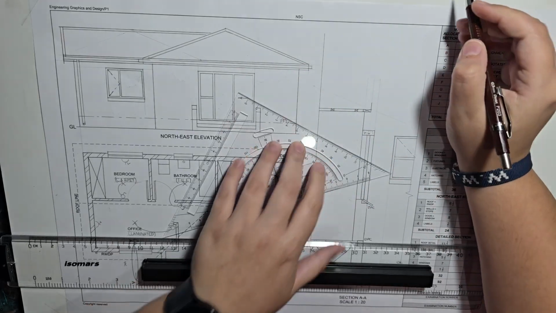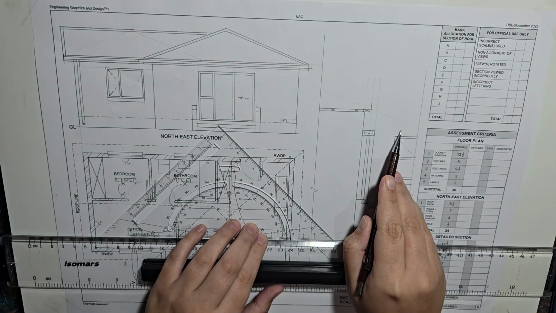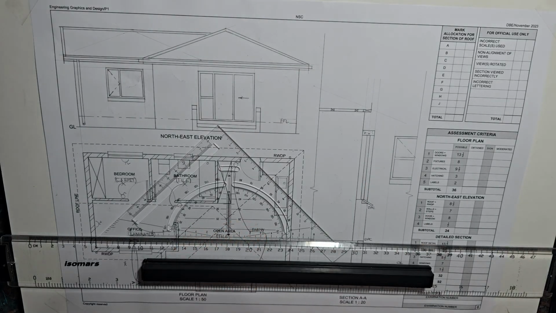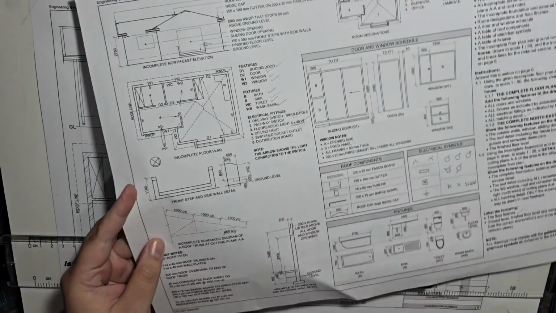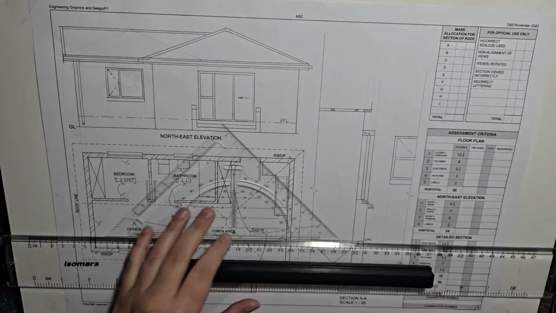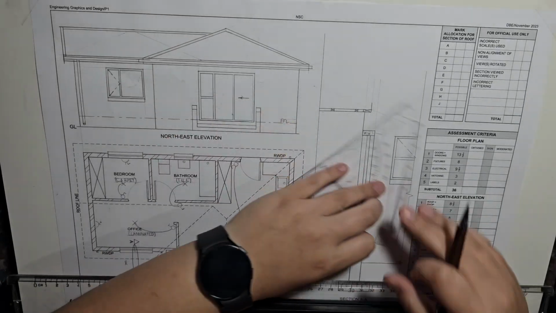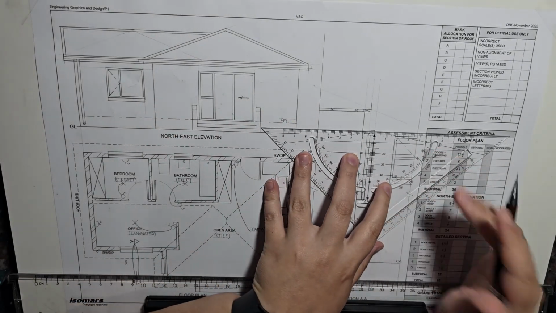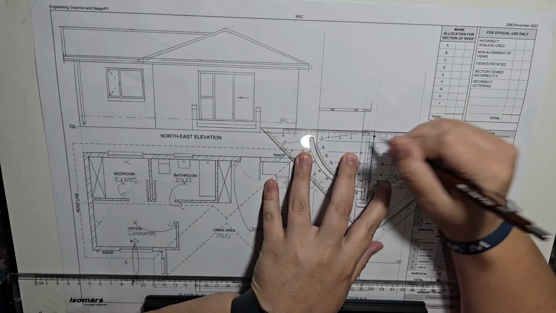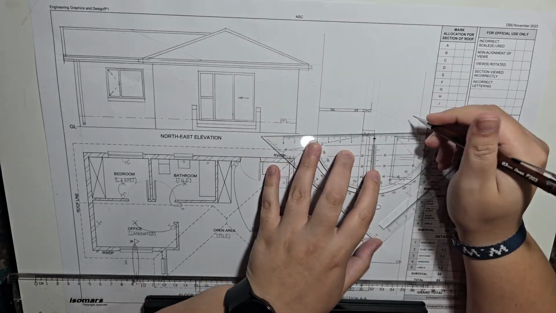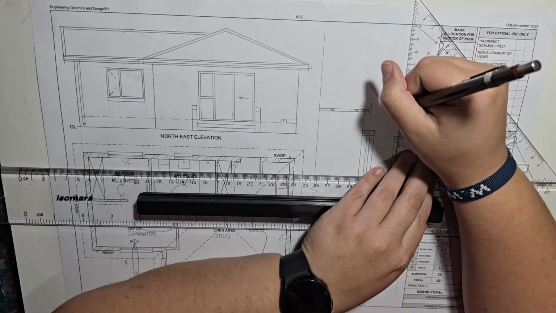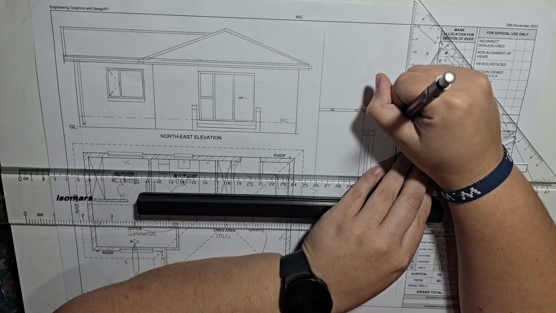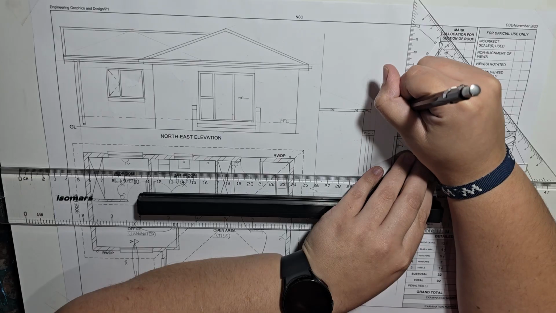Remember your overhang. Okay, I need an overhang as well. The roof overhang is 400. 400 divided by 20 gives you 20 millimeters. So the overhang is 20 millimeters straight. Straight. Not like this, not like this. Straight. 20. And this is where your roof truss ends.